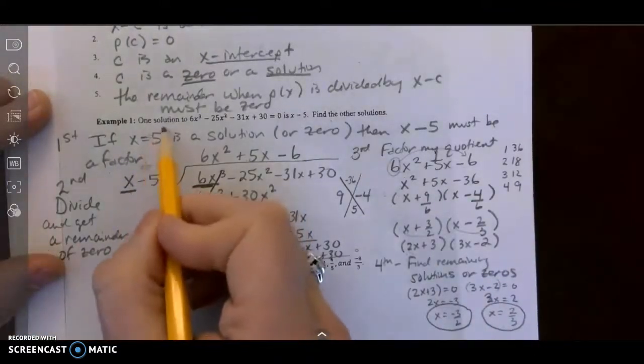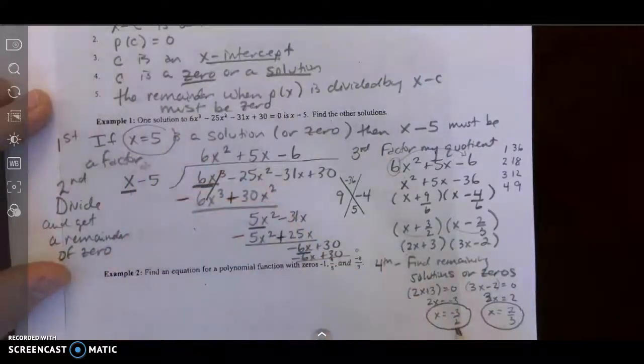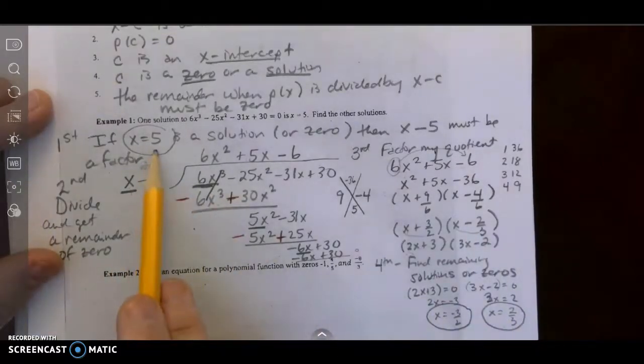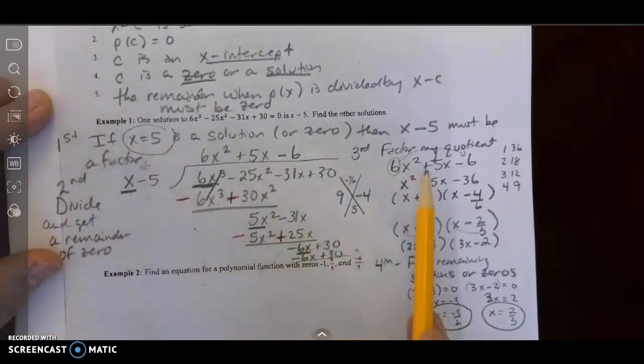So I have x equals 5, x equals negative 3 halves, x equals 2/3. These are all 3 of my solutions. I first had a factor, so I divided, factored my quotient, found my zeros. These are the 4 steps that you will follow.